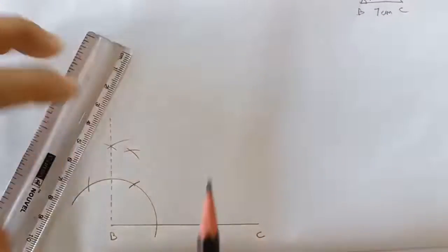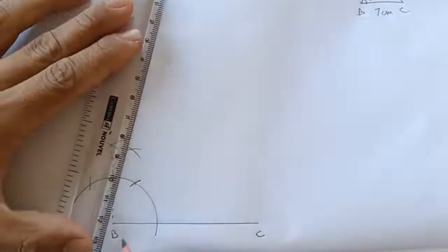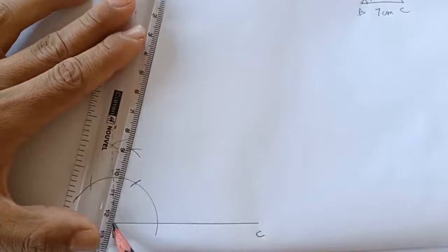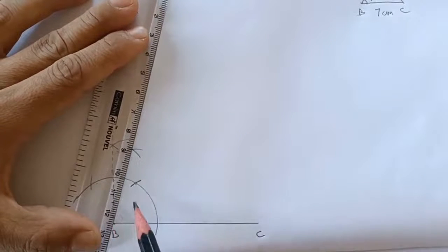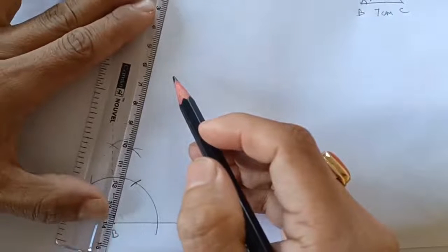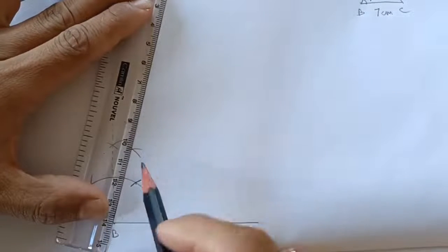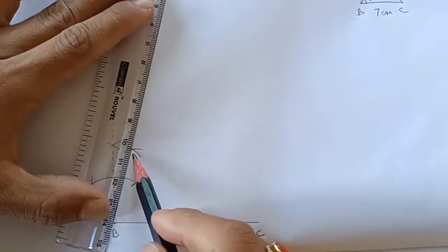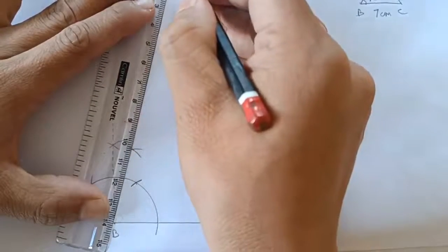Now let me draw a ray passing through this point B and this intersecting point.